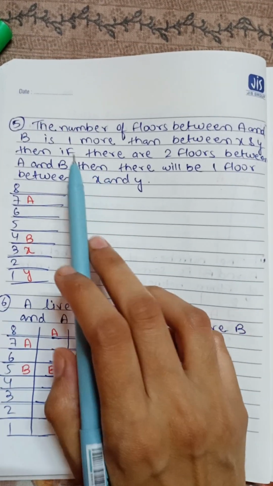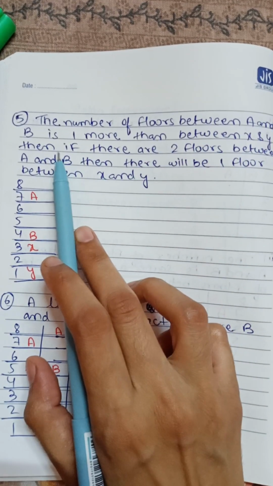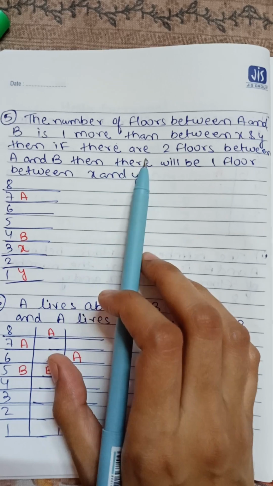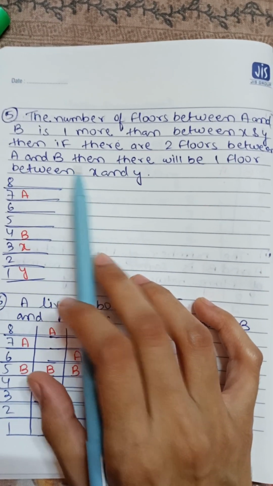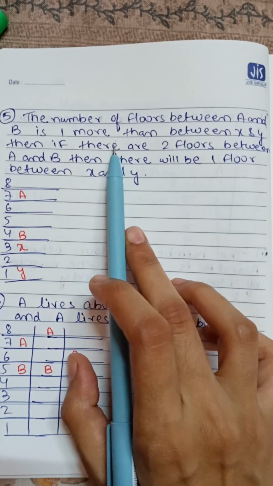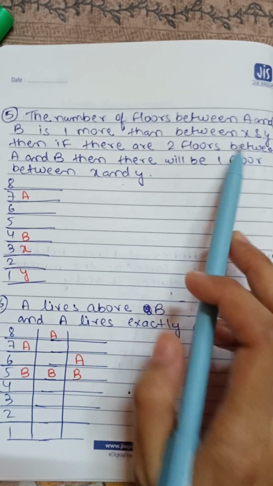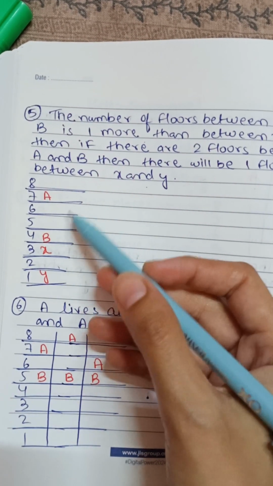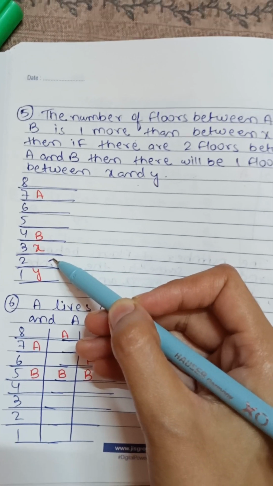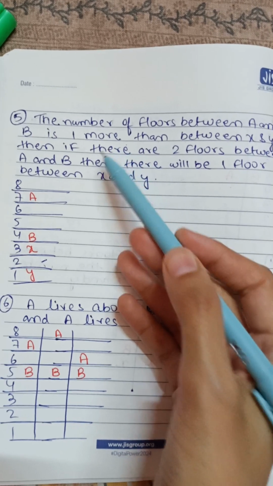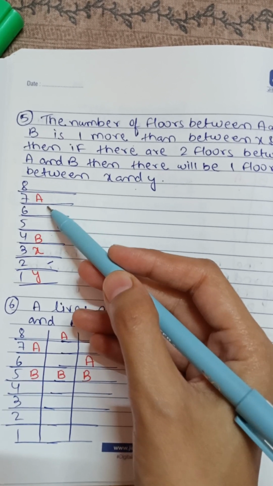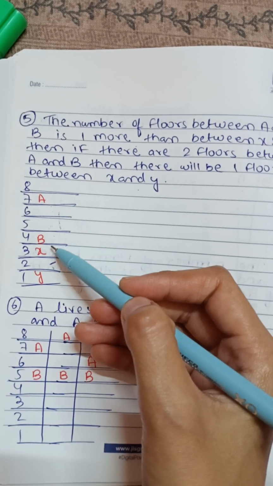Fifth one is the number of floors between A and B is 1 more than between X and Y. If there are 2 floors between A and B, then there will be 1 floor between X and Y, because between A and B the floors are 1 more than X and Y. Here let's see the example. I have taken 1 floor between X and Y, and between A and B there is 1 more floor. So I have to take 2 floors between A and B. So I have taken here a 2 floor gap between A and B.